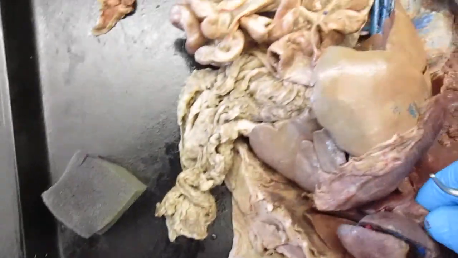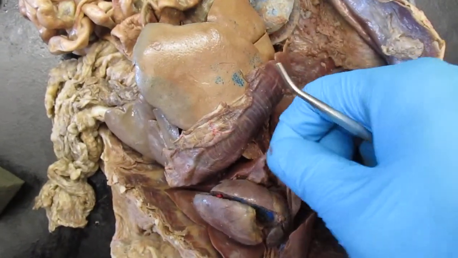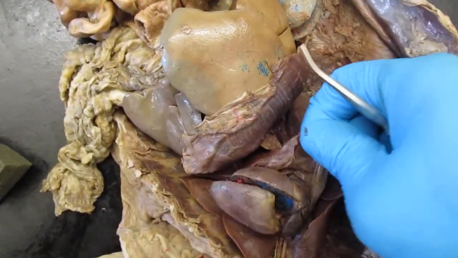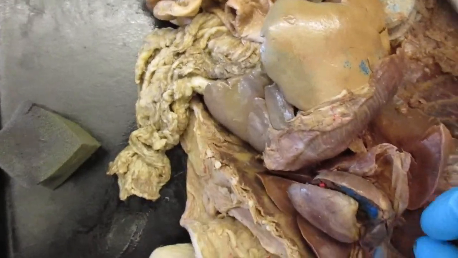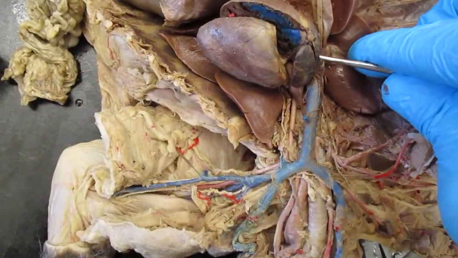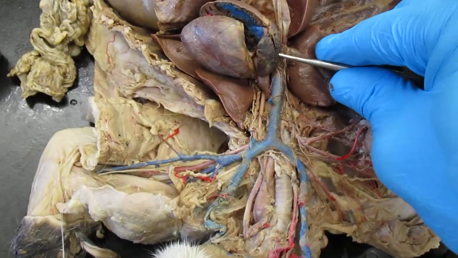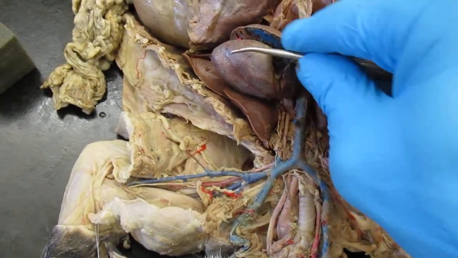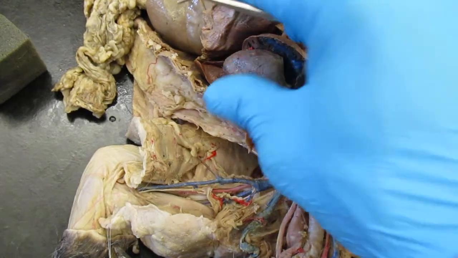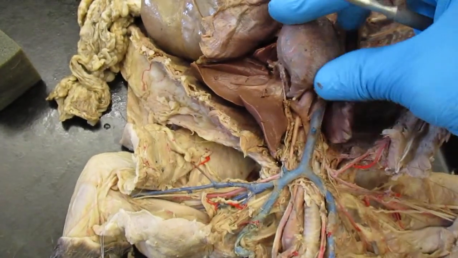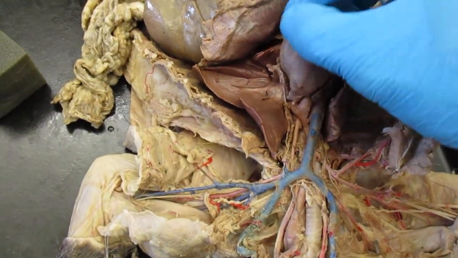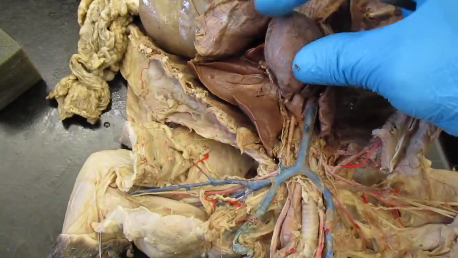Okay, so this right here is your pericardium. This right here is your auricle right here. This right here is your ventricle, right side, and then your left ventricle right here.